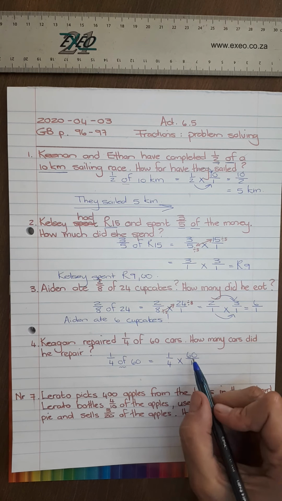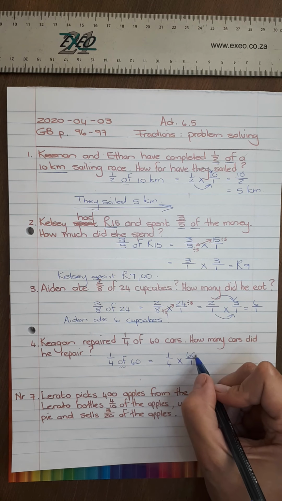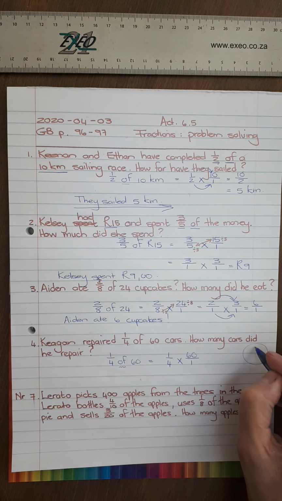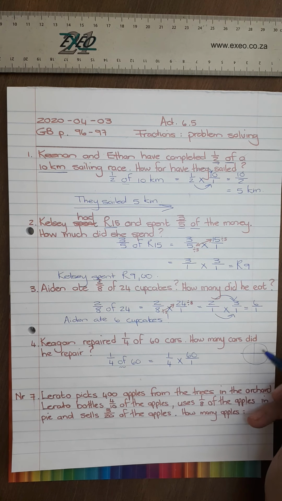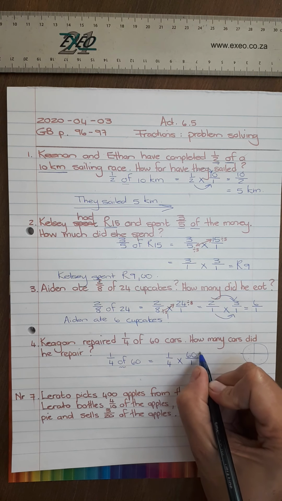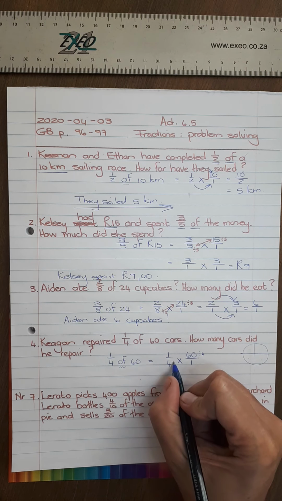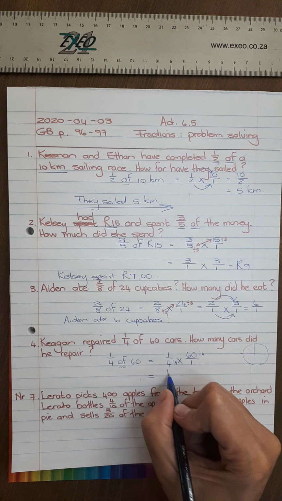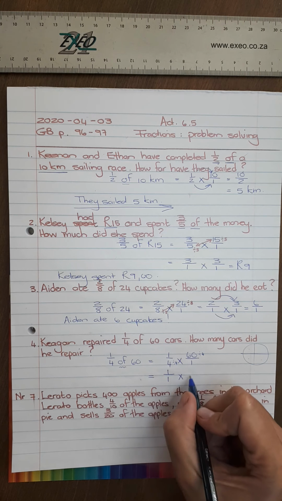Now, I know that 60, I can divide it into 4 parts. If you think of a clock, 15 plus 15 plus 15 plus 15 gives me 60. 60 minutes in an hour. Okay, so 60 divided by 4 and 4 divided by 4, then I get an answer of 1 over 4 divided by 4, 1 times 60 divided by 4, 15 over 1.